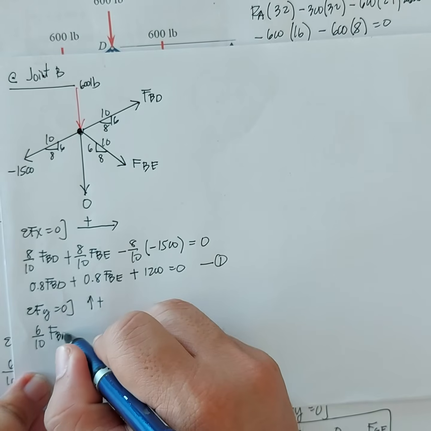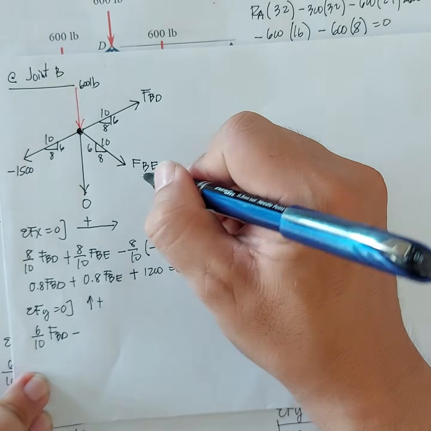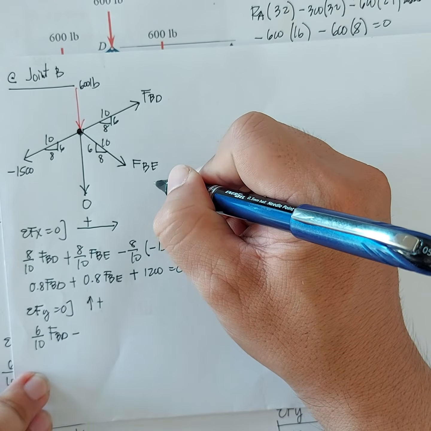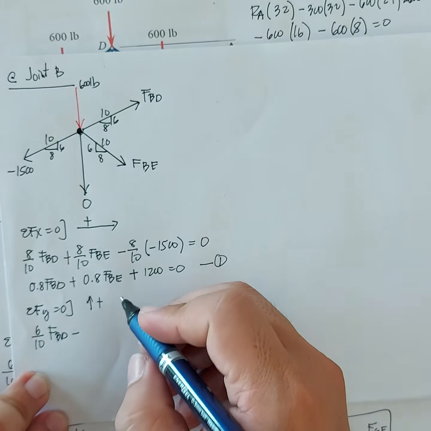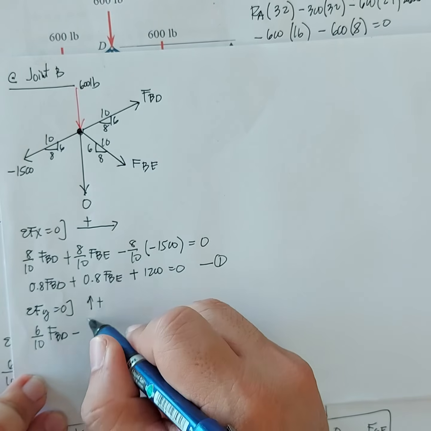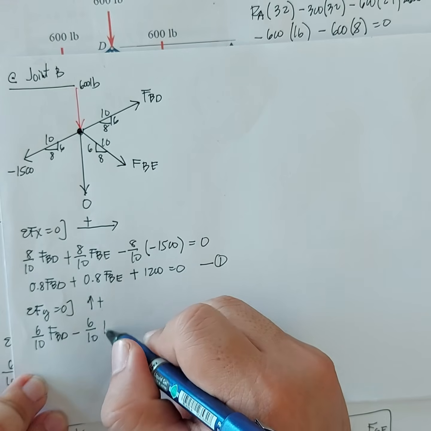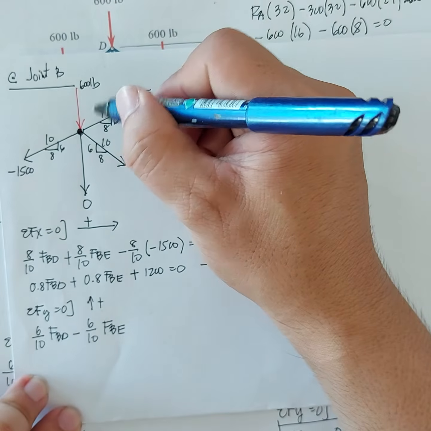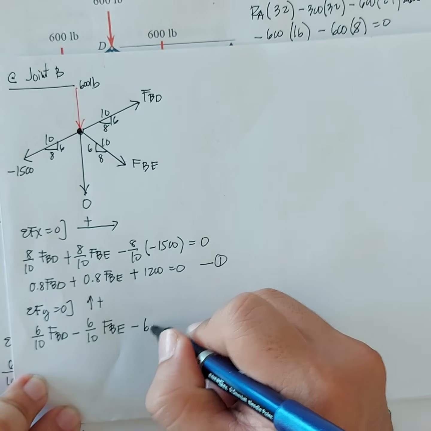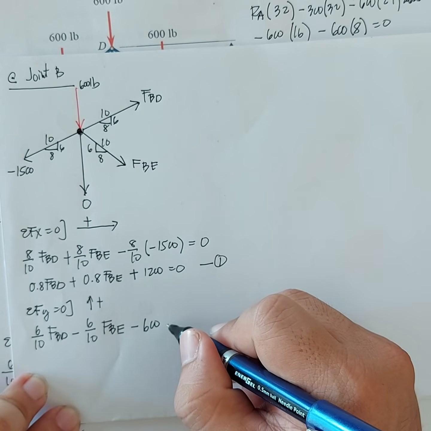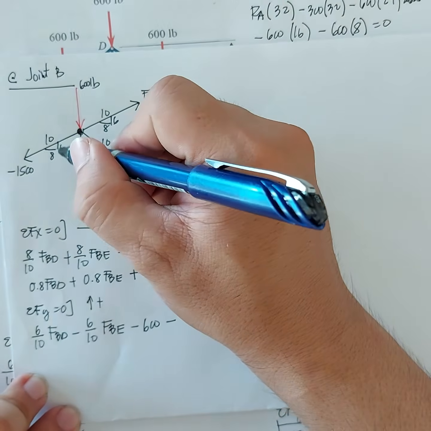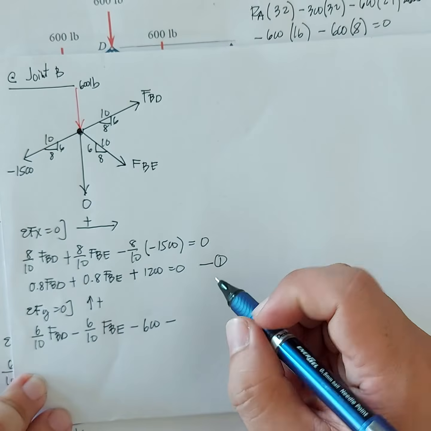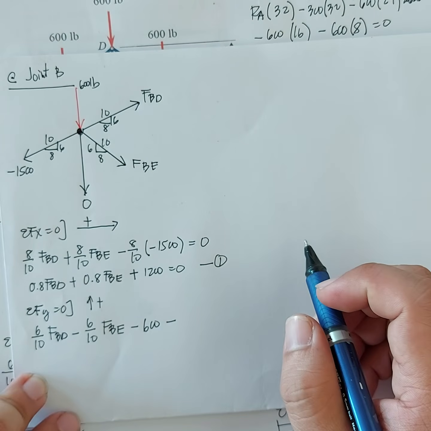Minus vertical component of FBE, so that is 6 over 10 of FBE. What else? Minus 600.